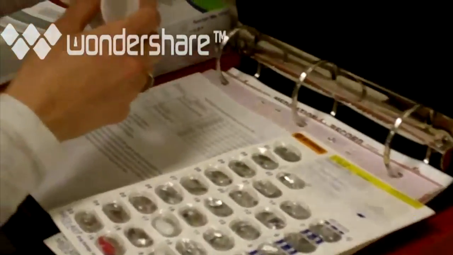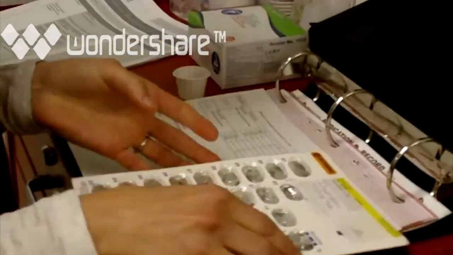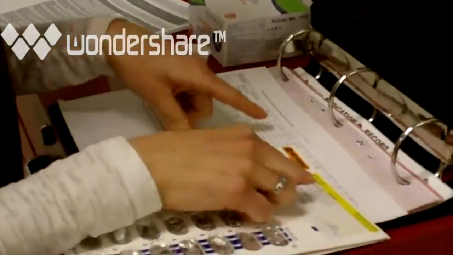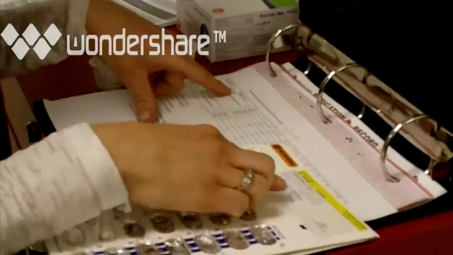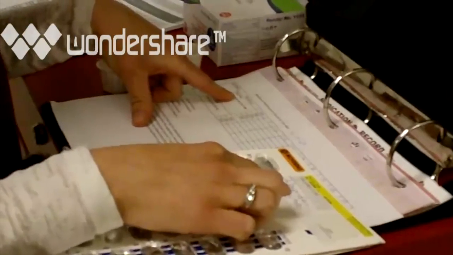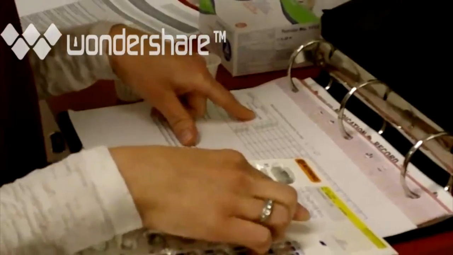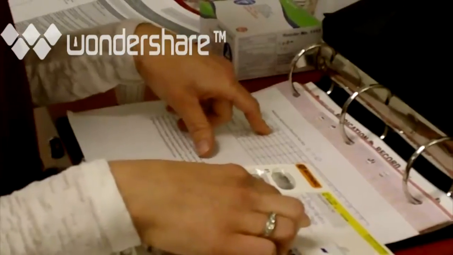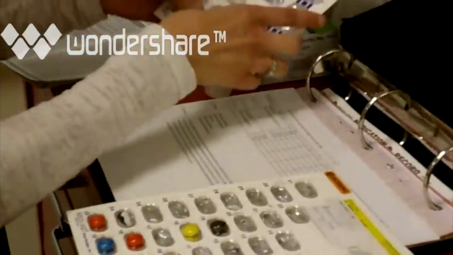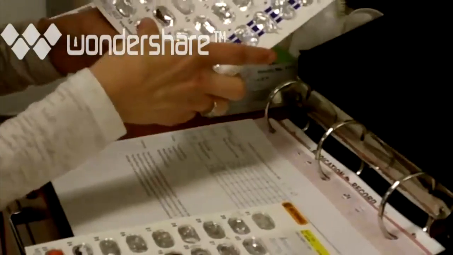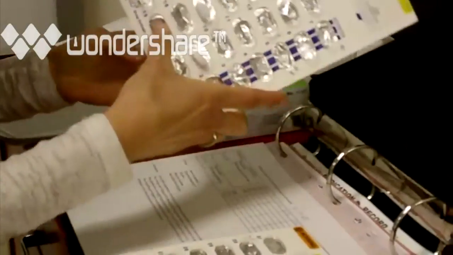So now I'm going to do my second med check. I have got the right patient, Tom Slick, the right drug, ibuprofen, 400 milligrams, the right dose, the right route, tablet, which is oral, and the right time, 8 a.m. Today is the 15th, so I'm going to pop out number 15.